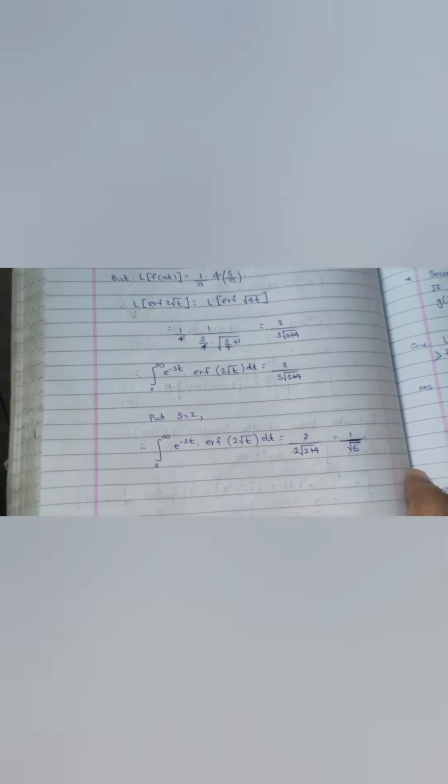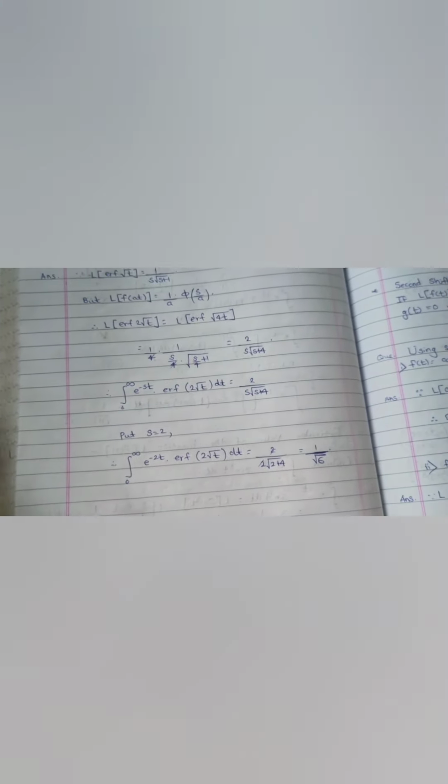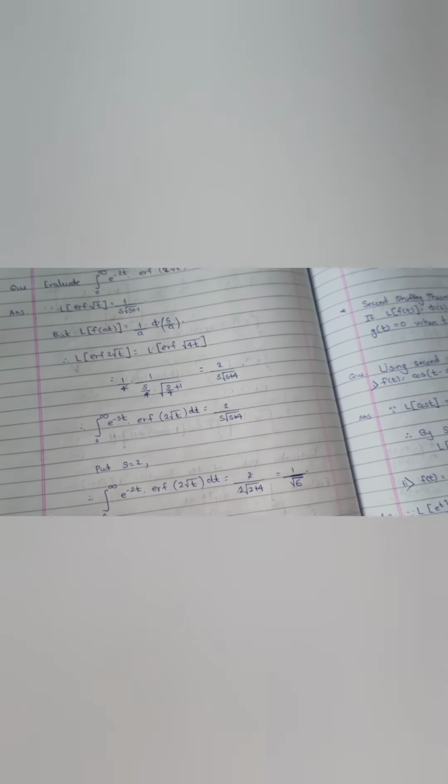So this is all about today's session. This is the part 1 session which we have explained. I have divided Laplace into 2 parts, and the second part I will upload soon.